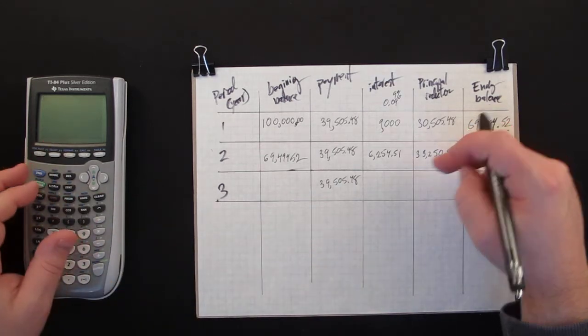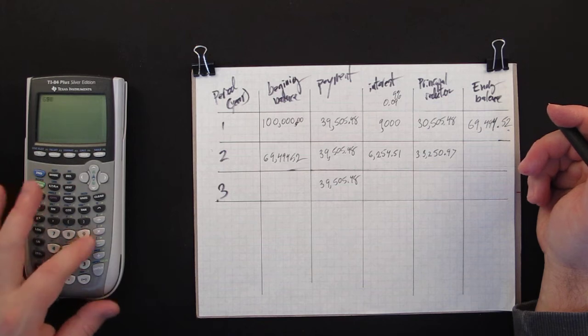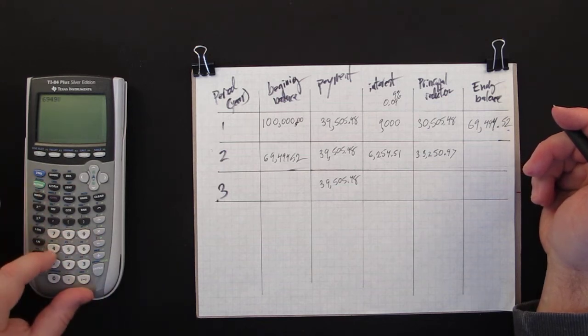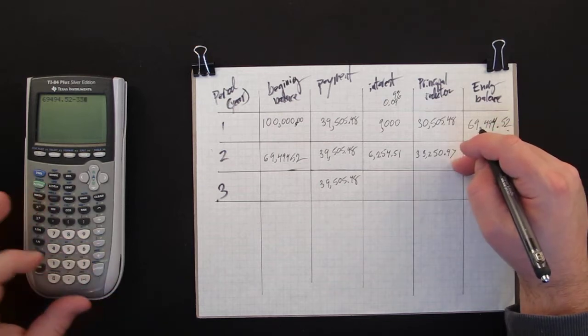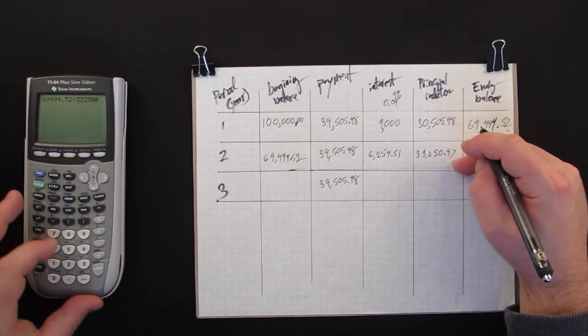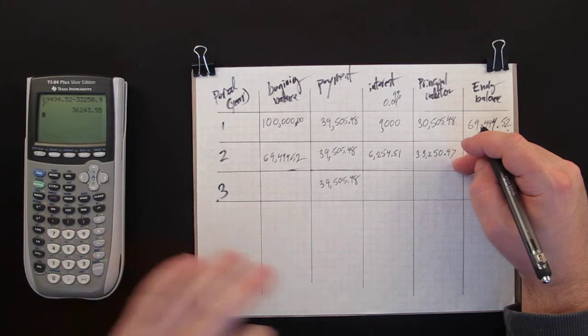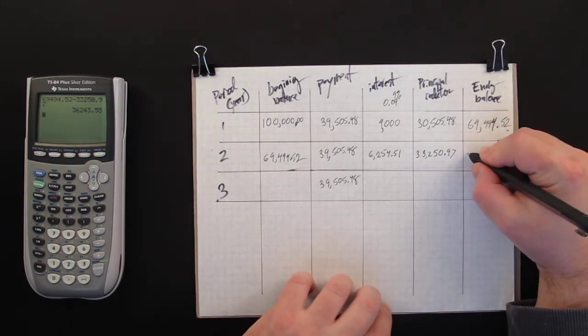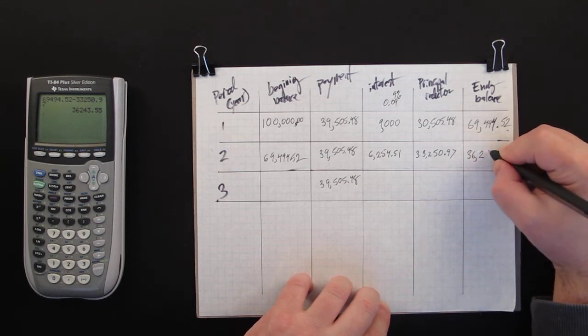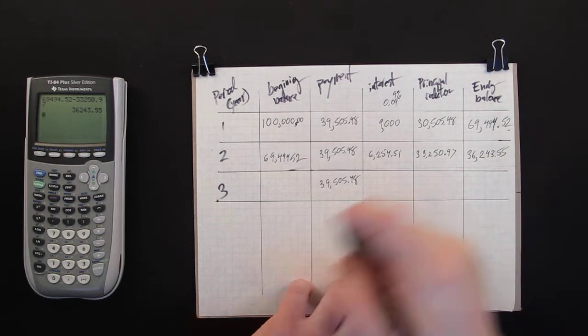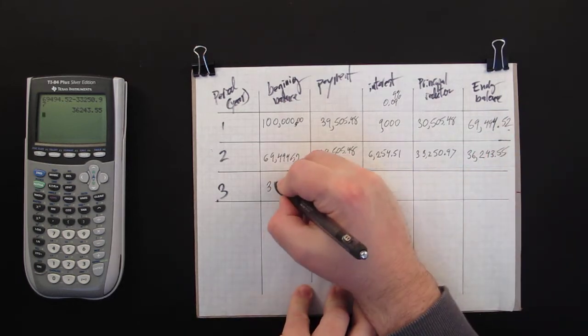You subtract that from this one to get an ending balance of 36,243.55. That goes here.